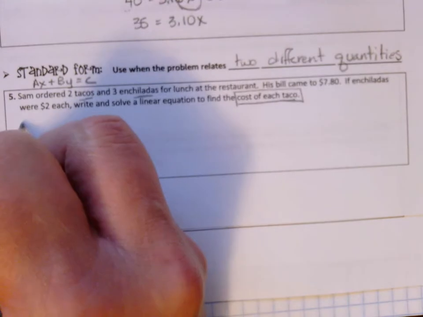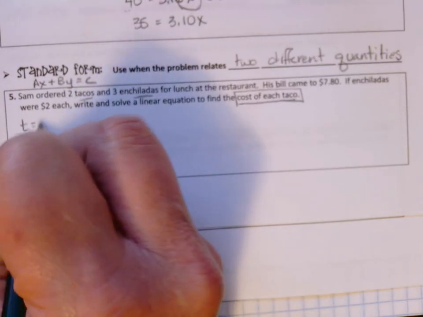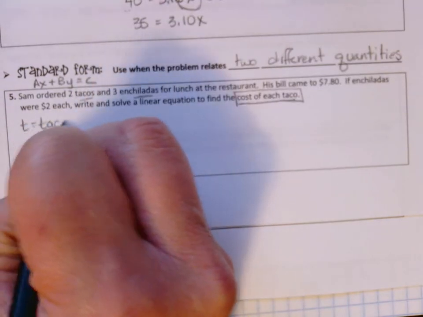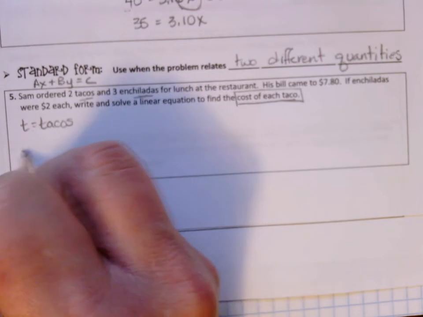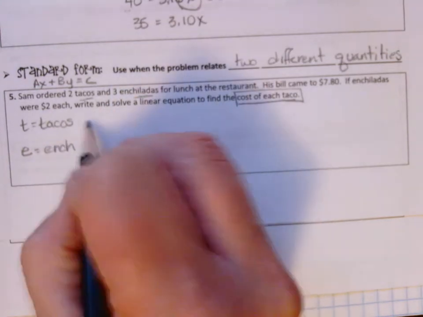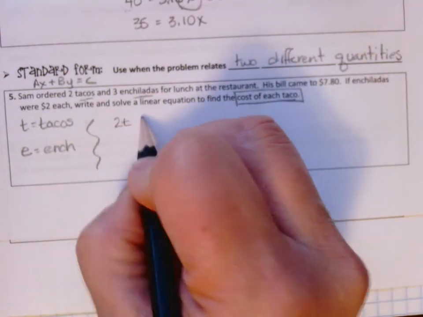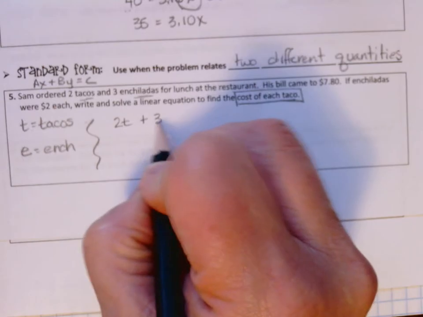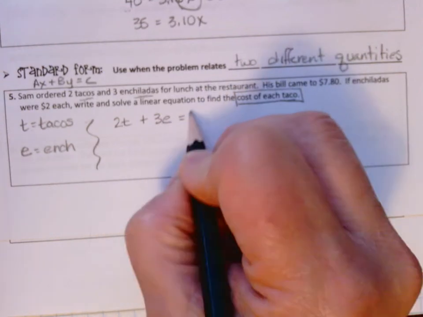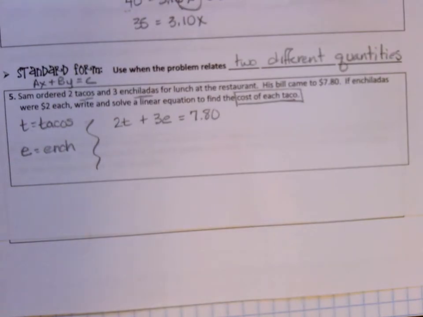So I'm going to let T stand for tacos, how many tacos, and I'm going to let E stand for enchiladas. And I'm going to write an equation that says 2 tacos plus 3 enchiladas equals $7.80. Because that's what Sam did, right? He ordered 2 tacos and 3 enchiladas.